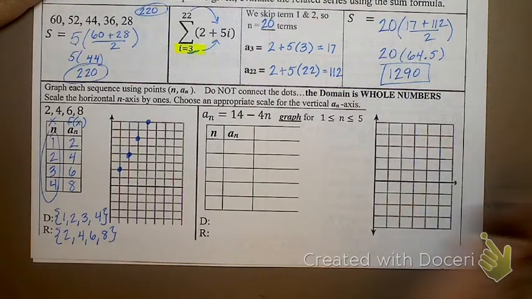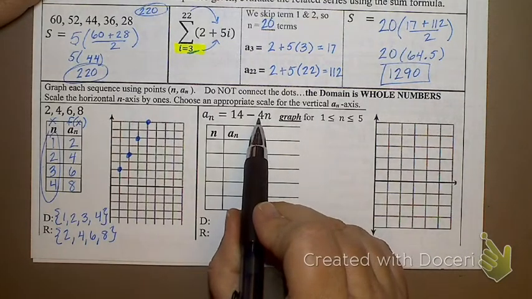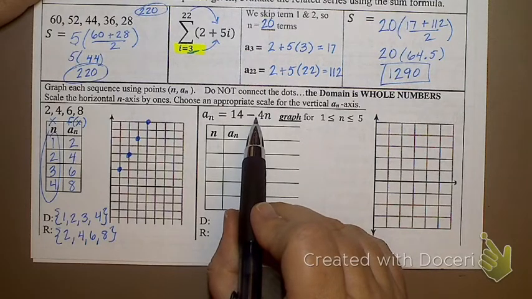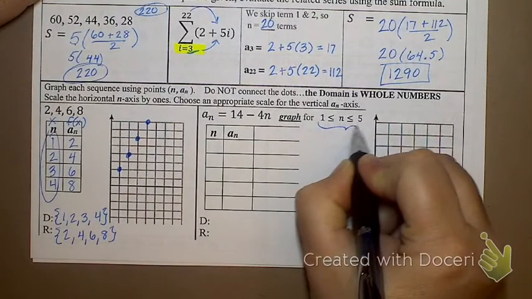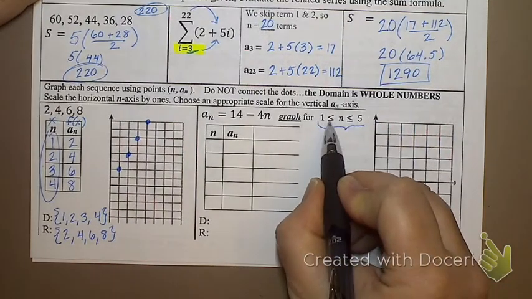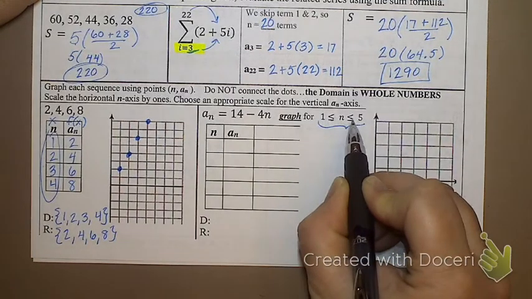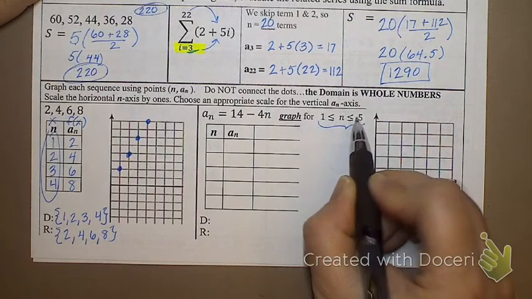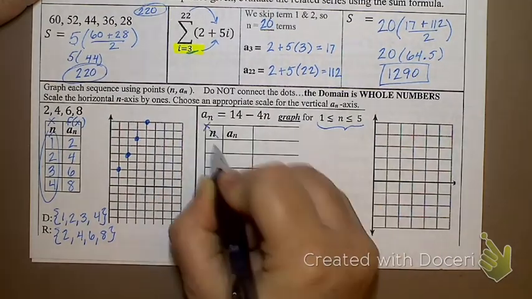Now, they give me a formula, but I know that I can't plug in just any x value that I want to. I have to plug in certain x values. I can't plug in any fractions or decimals, right? And they're telling me plug in the number 1 because it's got that or equals to, and the number 5 because it's got that or equals to, and all the numbers between there. So what's my domain going to be, or my x value is going to be?